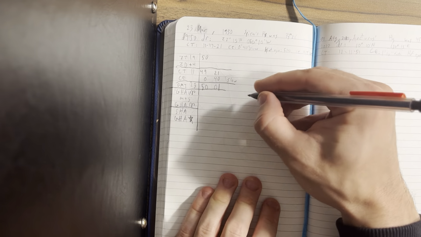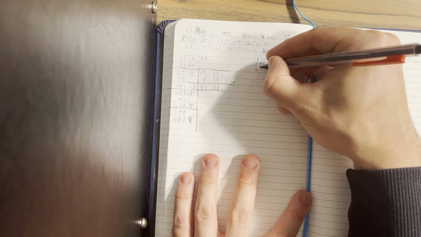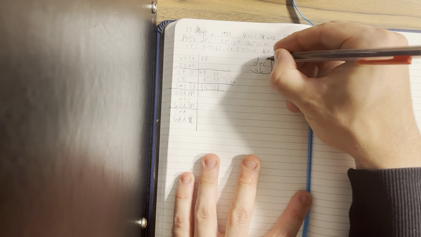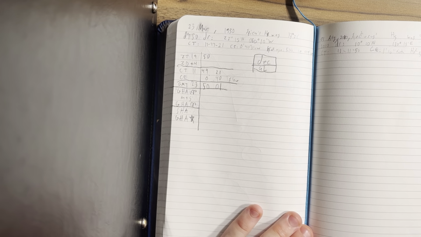Then off to the side here, we're just going to really quickly write declination and assumed latitude, because remember, you can do declination at the same time as you work on GHA, so we just want to have that ready.